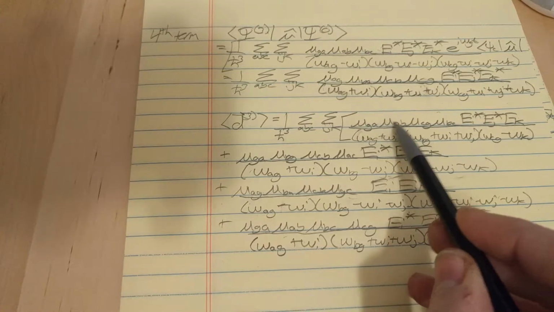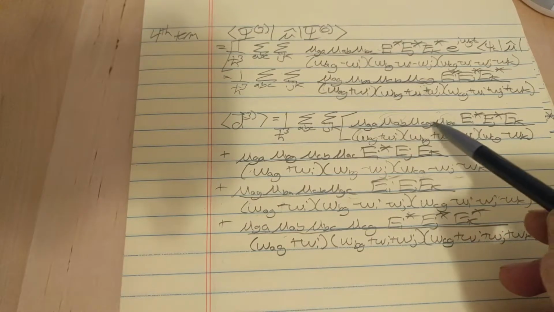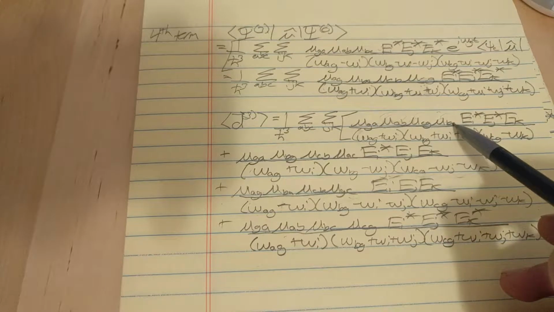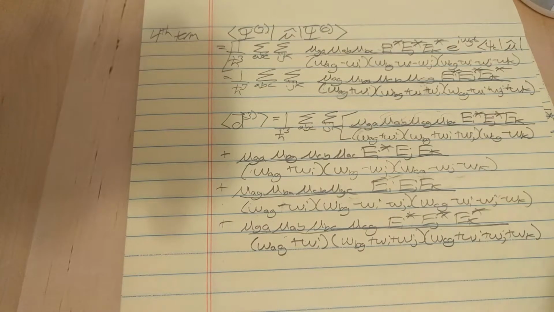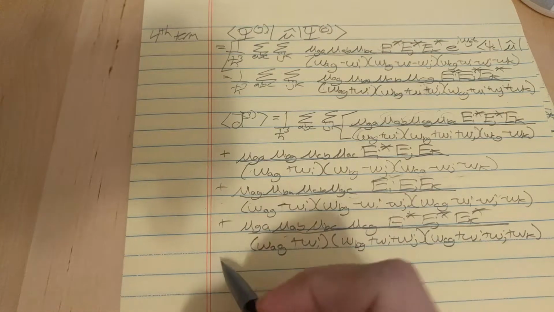So, for instance, in this term, I'm going to swap this with this because I want the b's to be next to each other, and this with that because I want the c's next to each other. And again, I want to write it like that because it makes interpreting the Feynman diagram or the energy level diagram a little bit easier.